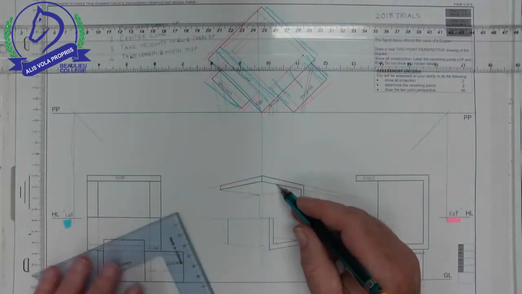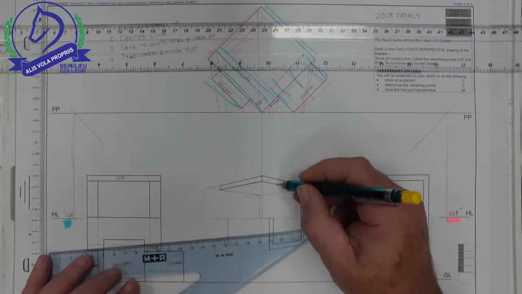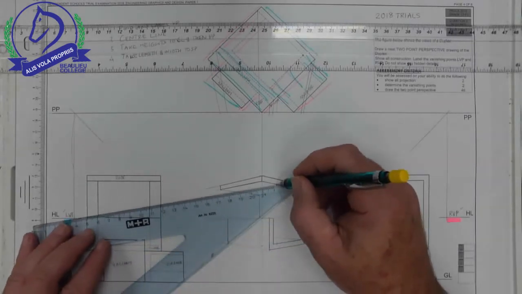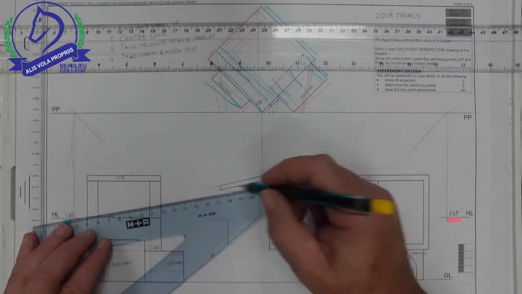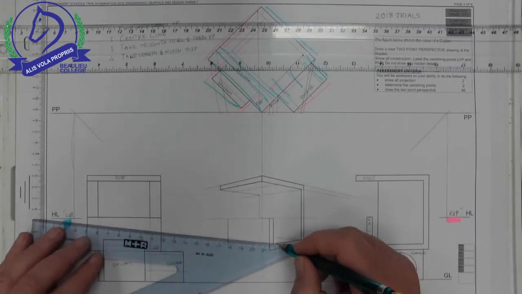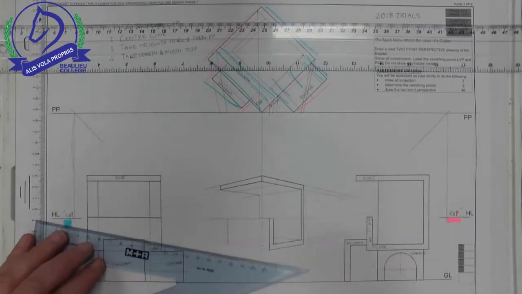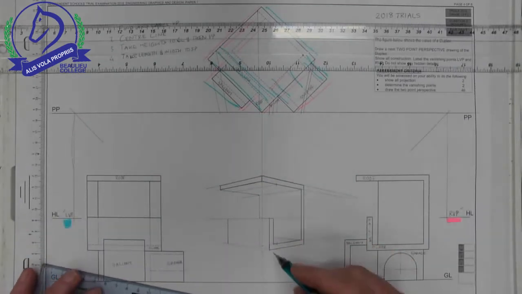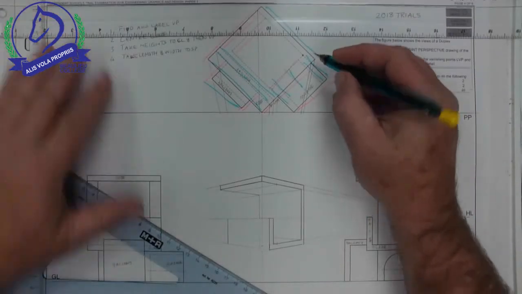It'll also touch at the top on the roof aspect. So I'll take those across. So that's a little bit behind there.